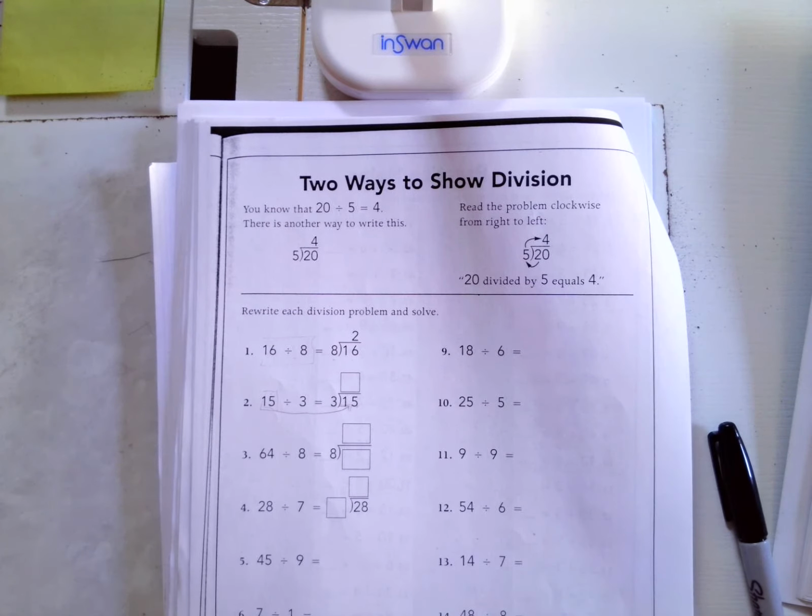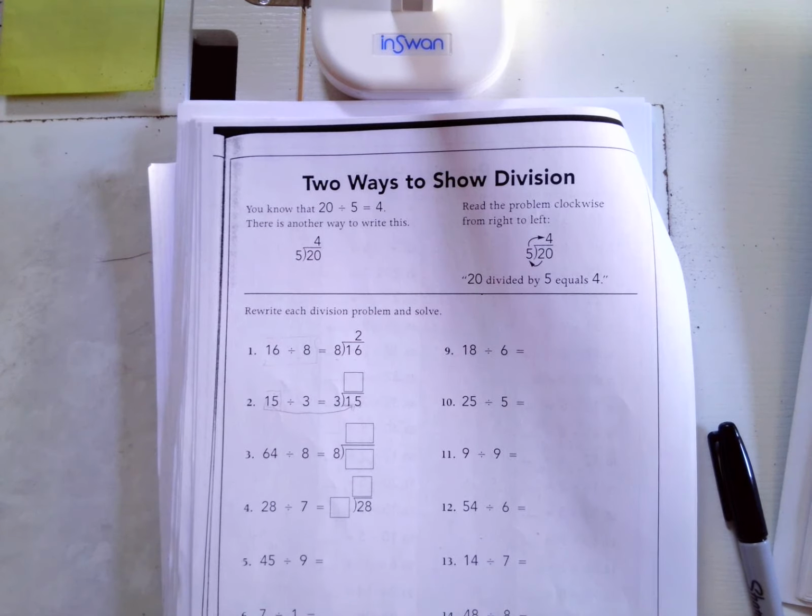And tomorrow we'll get into the next step of basic division.